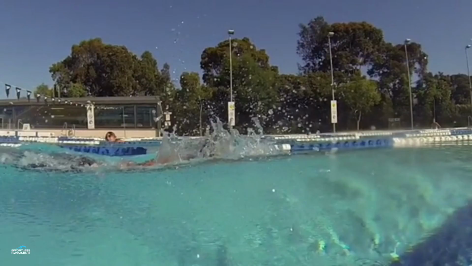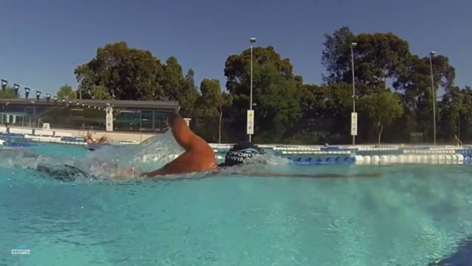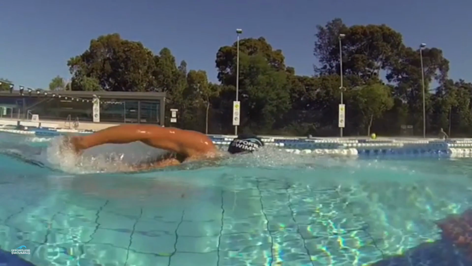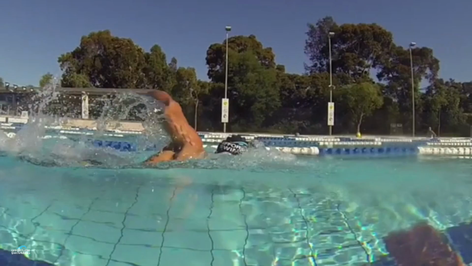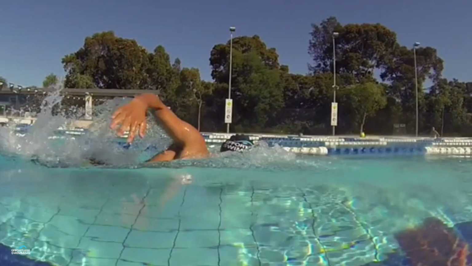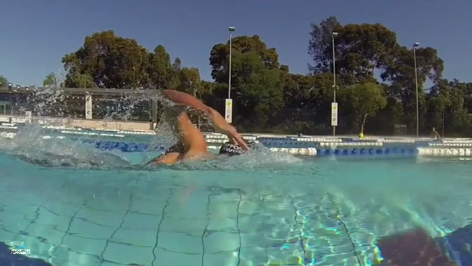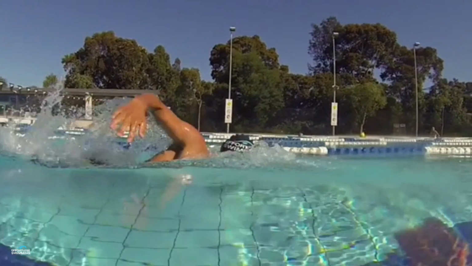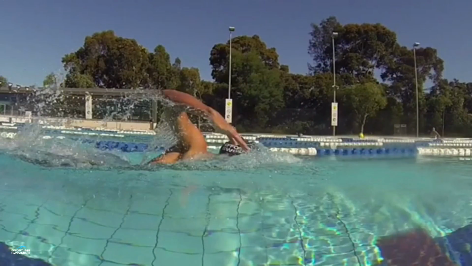Then the next thing we look at is the recovery, and this is when your arm is coming over the top of the water. So that's your recovery. Now you can see here with Clayton on his right hand, this is the side he normally doesn't breathe to as often. The right hand comes out and he's relatively high and wide with that hand. The elbow comes out relatively high as well. But you can see how the hand swings around quite a bit. So he's very open with that arm.